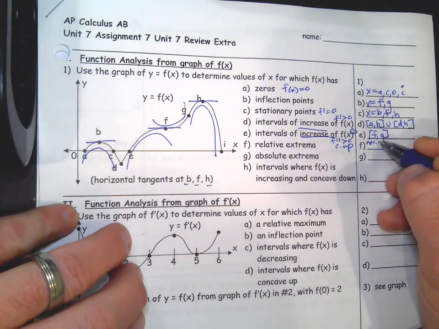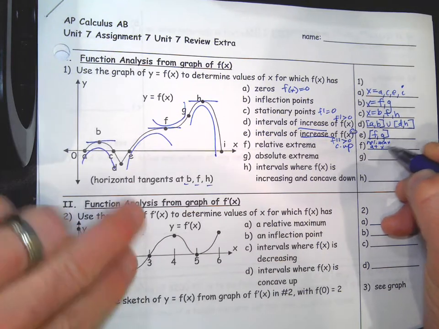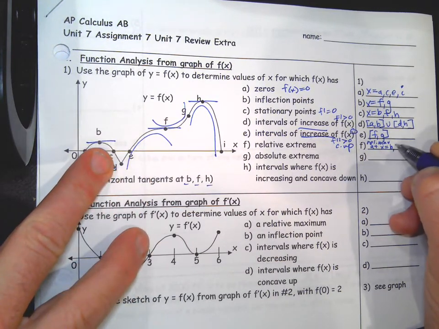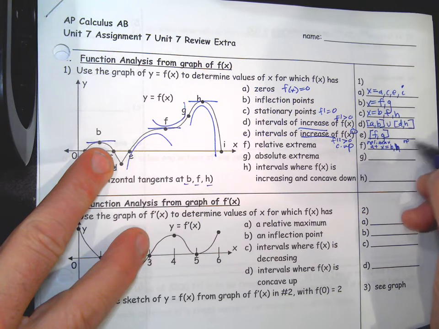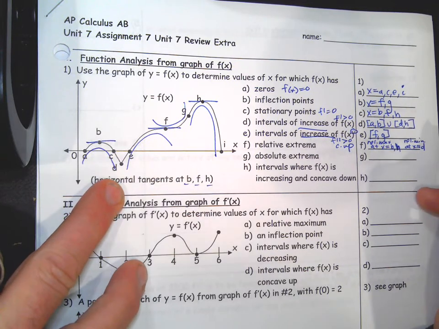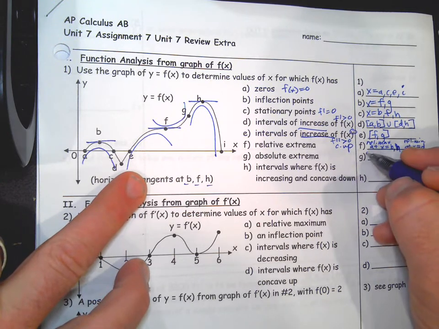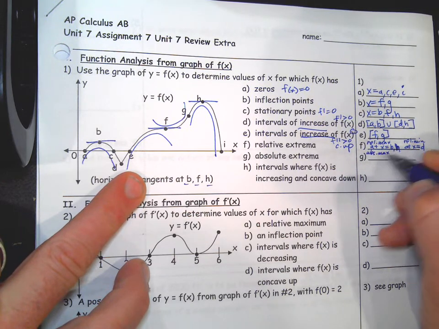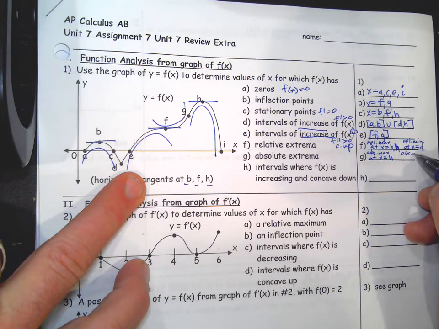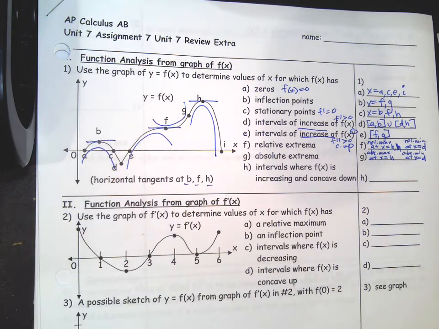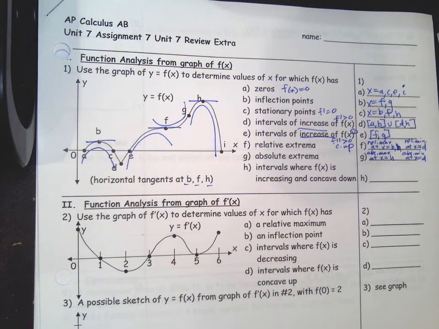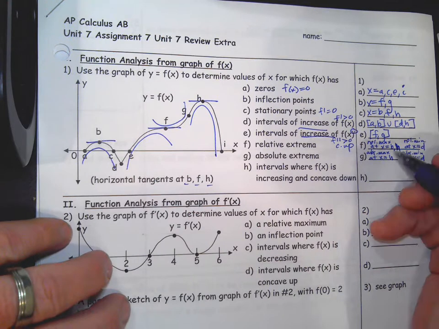Relative extrema, so we have relative maxes at x equals B and H, and we have a relative min at x equals D. So high and low points. Absolute extrema, the absolute max is at x equals H, and the absolute min is at x equals D. So those can happen at peaks and valleys, but sometimes they happen at the endpoints. So you want to make sure you check the endpoints.